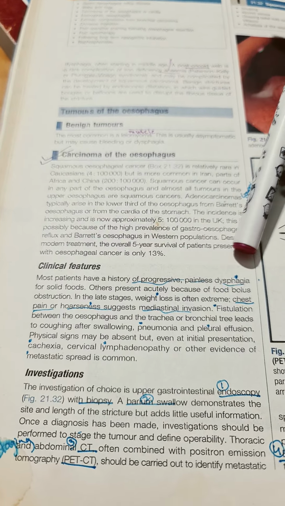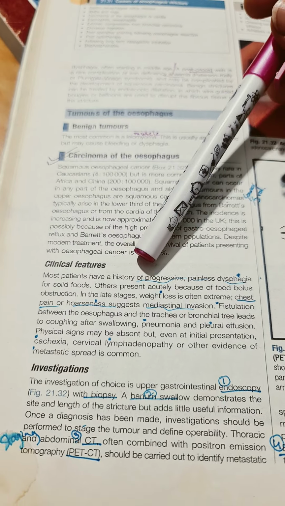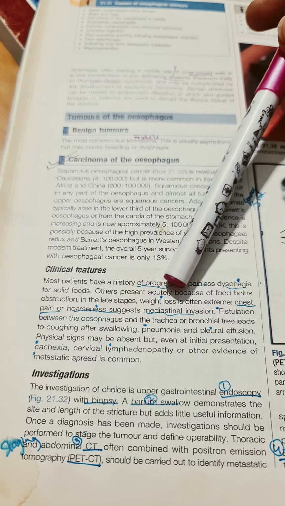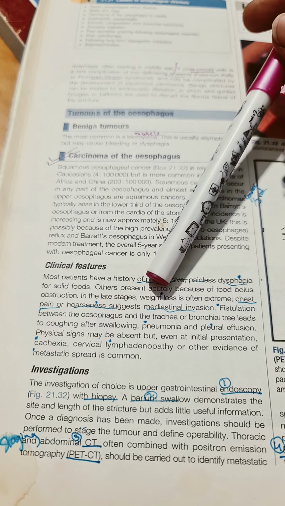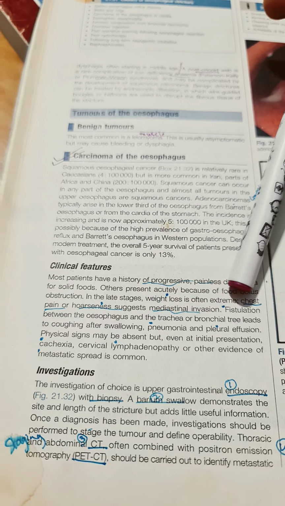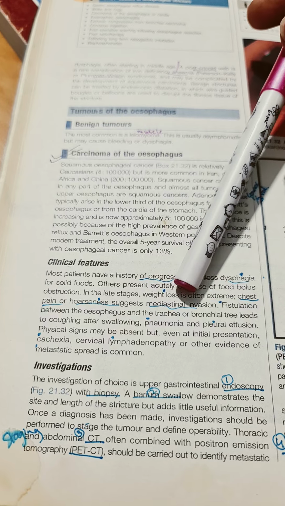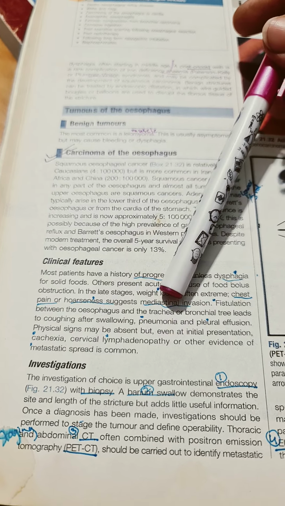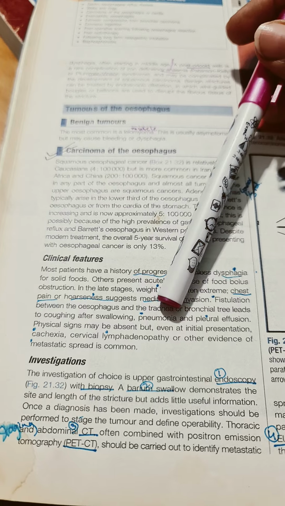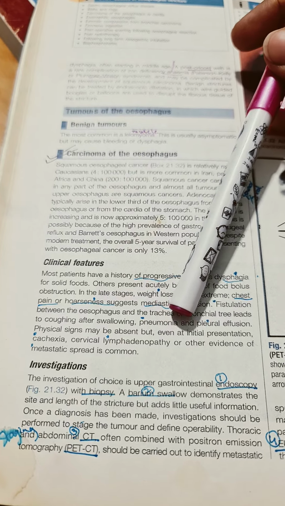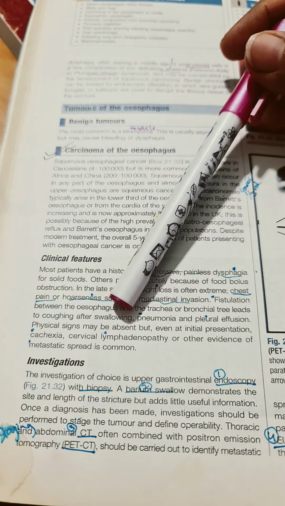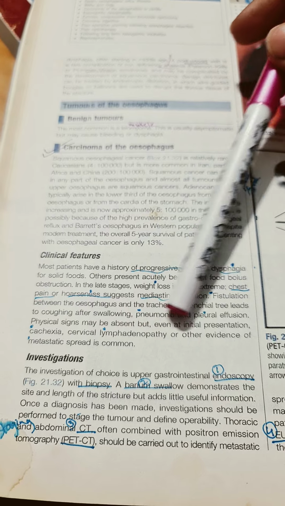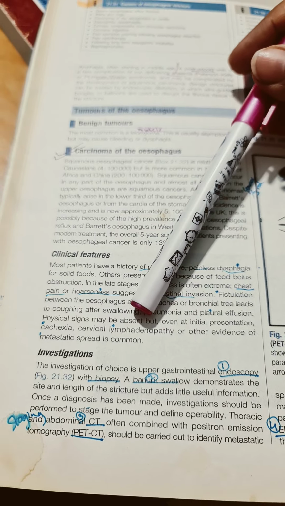There will be progressive painless dysphagia for solid foods. There will be weight loss, chest pain, and hoarseness suggesting mediastinal invasion, and fistulation between the esophagus and the trachea or the bronchial tree leads to coughing after swallowing. Pneumonia and pleural effusion may occur. Physical signs may be absent even at initial presentation. Cachexia, cervical lymphadenopathy, or other evidence of metastatic spread is common.